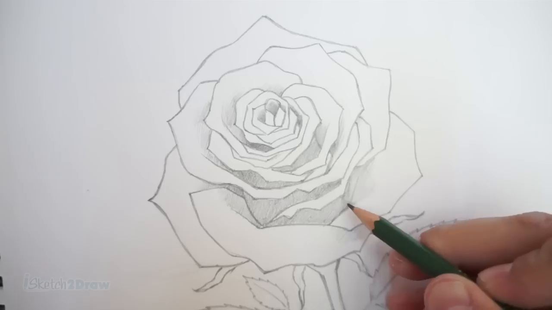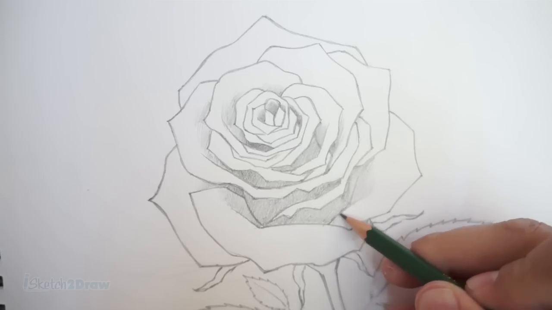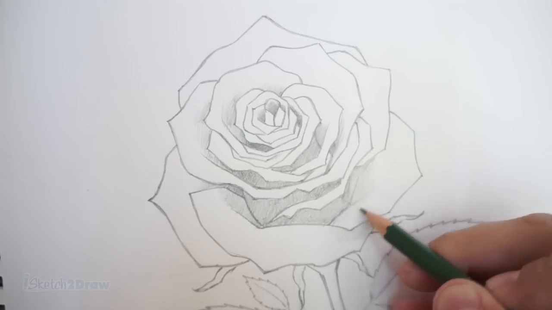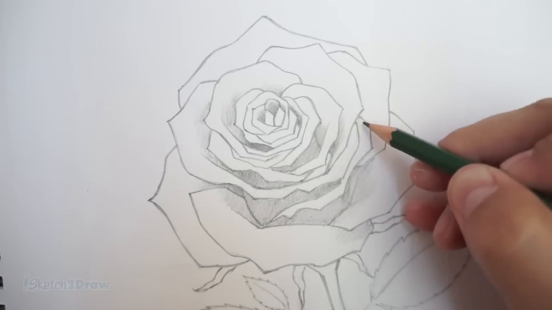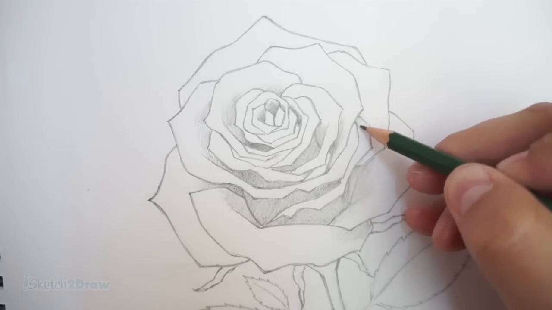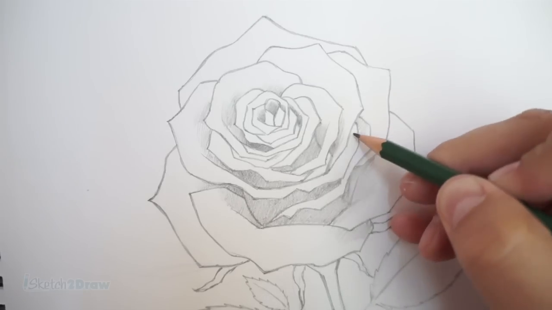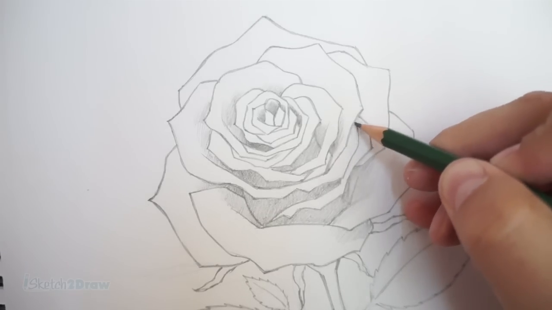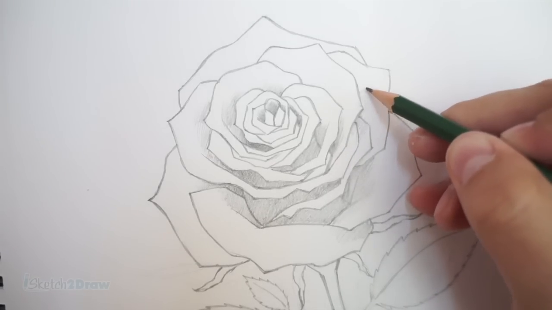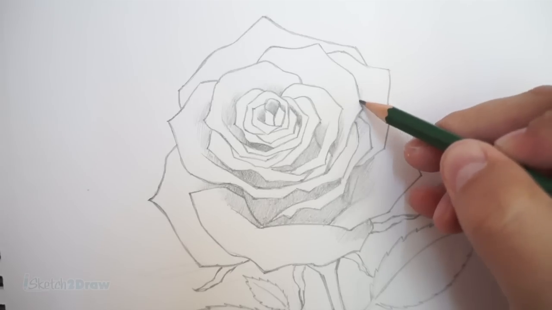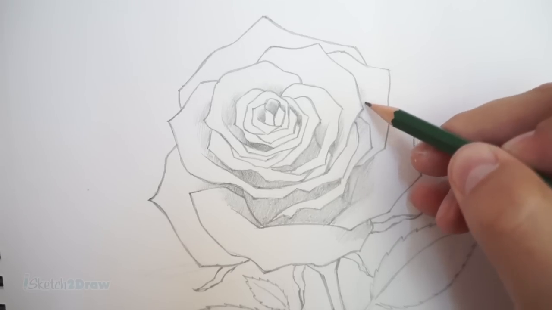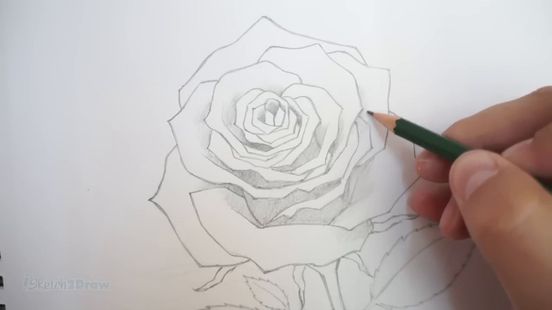And here's a good example of the type of strokes you want to create. Very light hairline strokes. You want to go in tight groups. I'm keeping my lines close together. I'm going very light. I'm not going dark at all. And that's one of the mistakes a lot of people make when they try to draw too quickly.